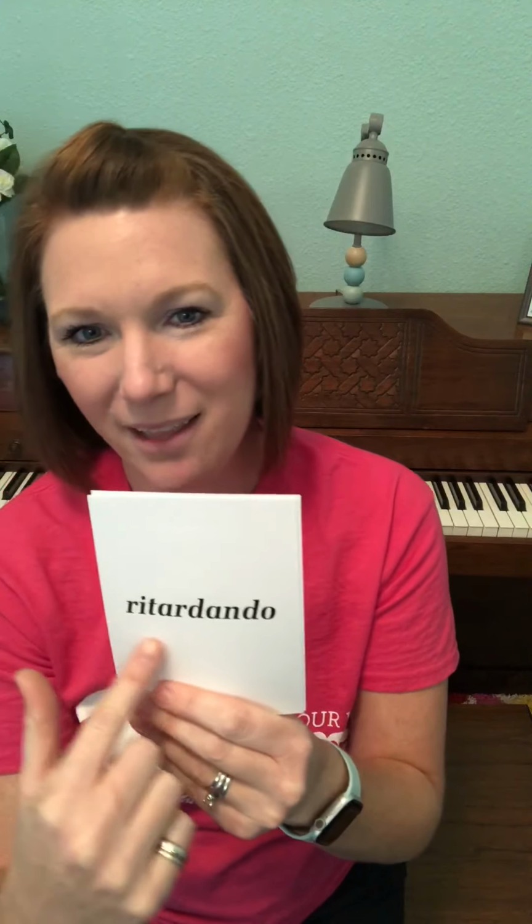That means to gradually slow down. Think about the ending of a song: a lot of times it's very common that the song slows down as it ends. The word to describe that is called ritardando. To gradually slow down.